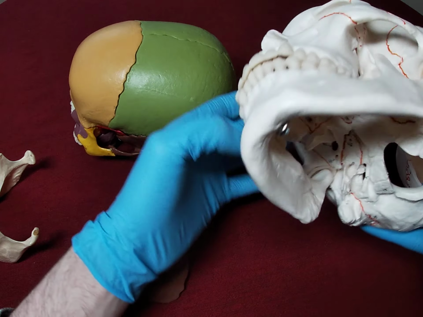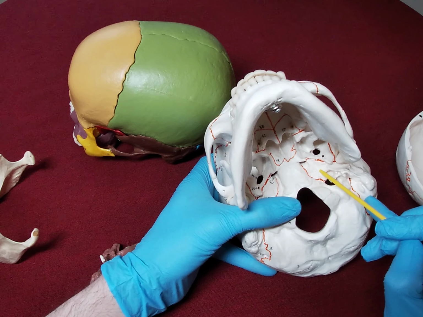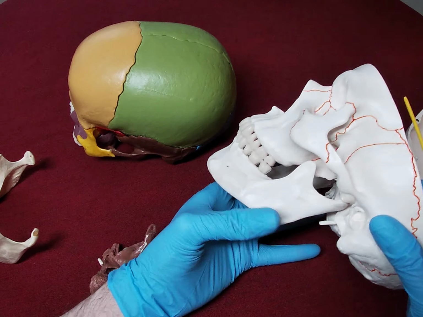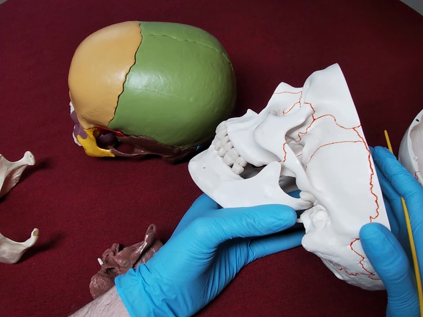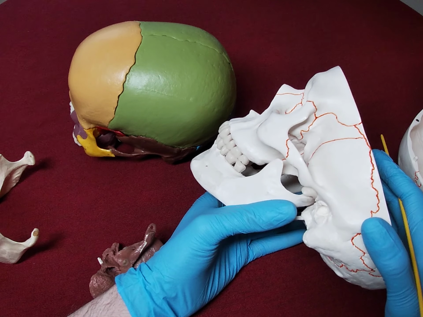And then here you can see the petrous part from the base of the plain skull. The petrous part of the temporal bone houses both the middle and inner ear cavities. You will learn about these cavities during a later part of the anatomy and physiology course sequence.